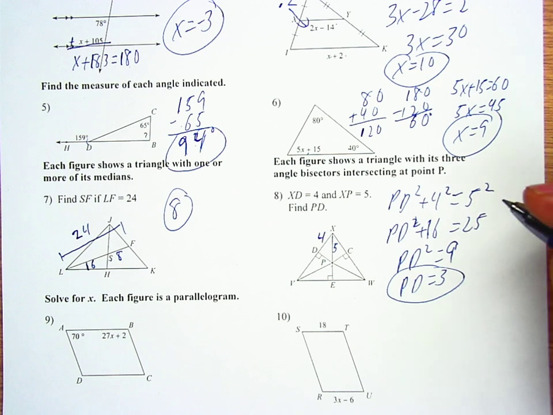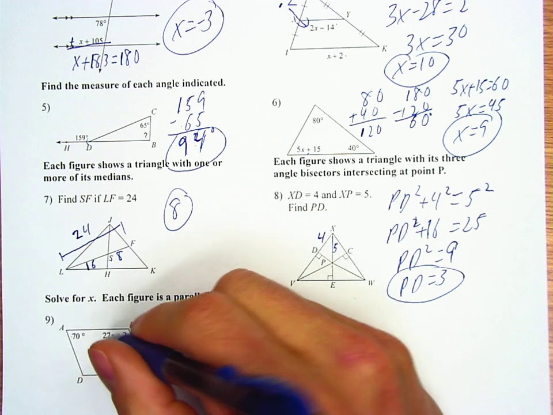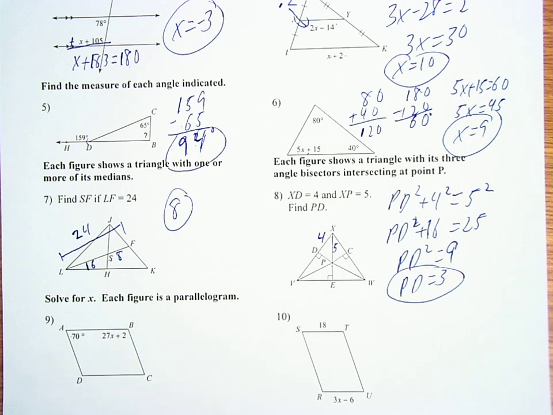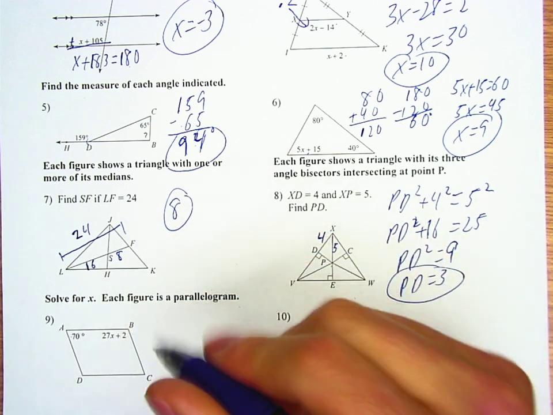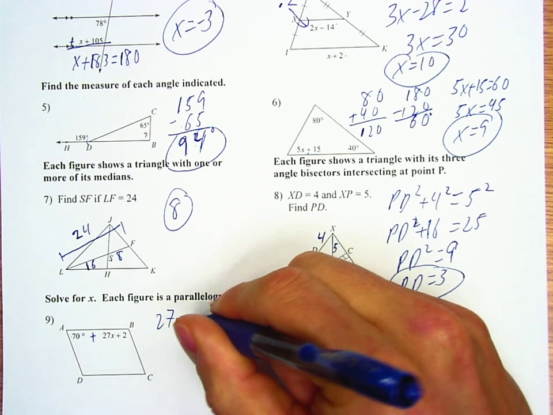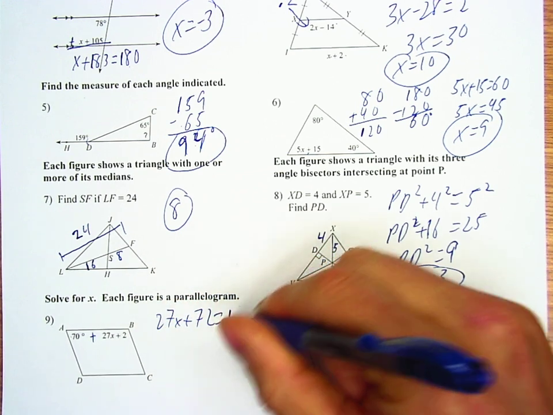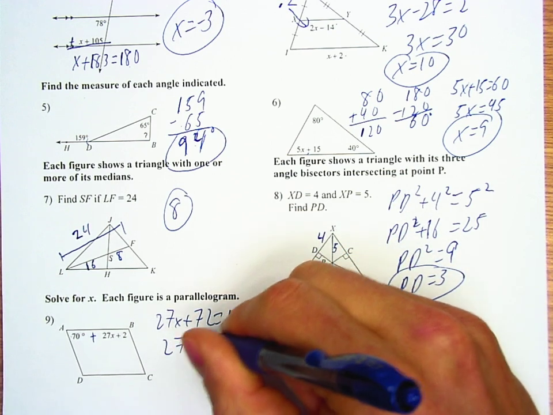All right, so this is a parallelogram, meaning that consecutive angles here are supplementary. Or you could say opposite angles are congruent as well. So this will be adding into 180 again. So I'll add this together. 27x plus 72 will be equal to 180. 72 from 180 is 108.